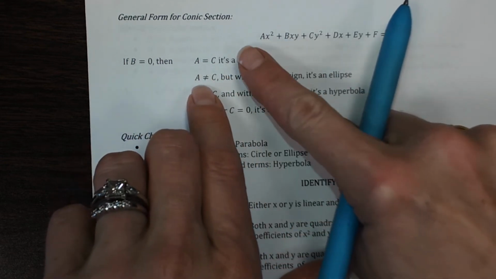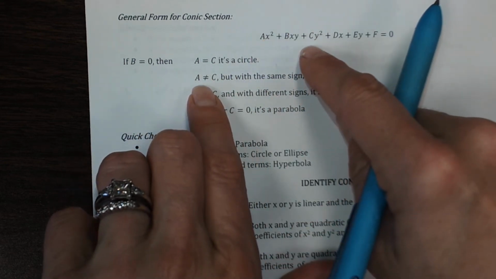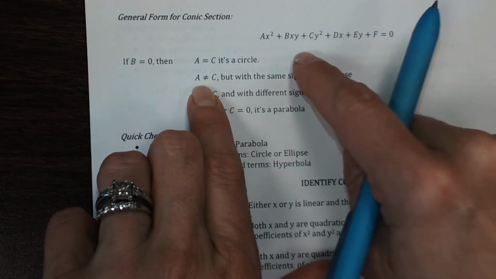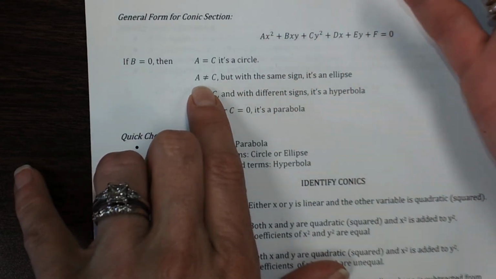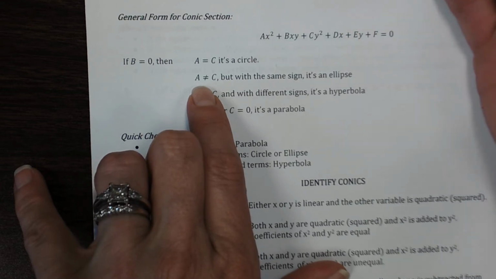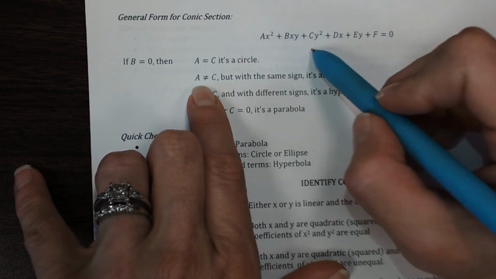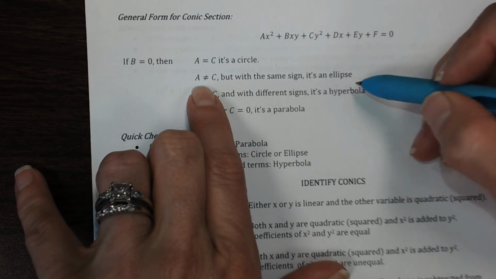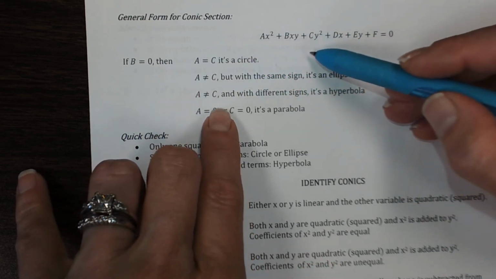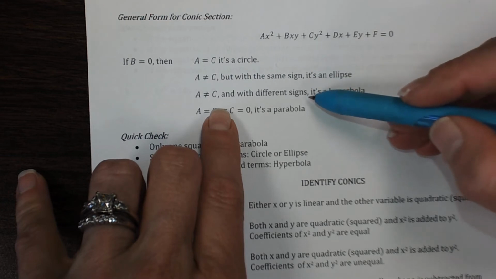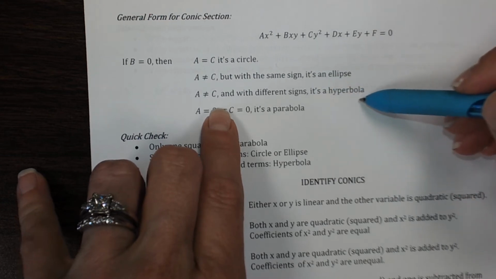If A and C are not the same, but the signs are the same, so they're both positive, or again, they both could be negative, and then when we divided, they would be positive. But again, A and C not the same, but with the same sign, it's an ellipse. If A and C are not the same, but they have different signs, then it's a hyperbola.